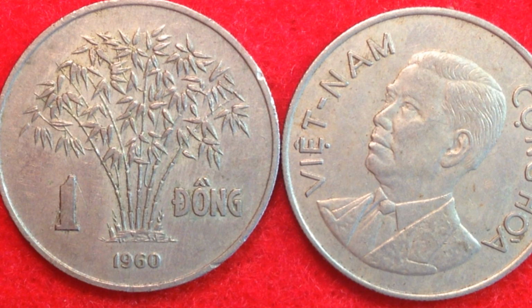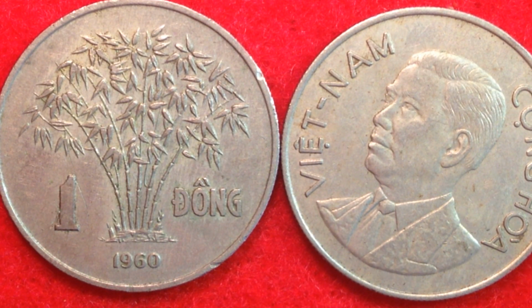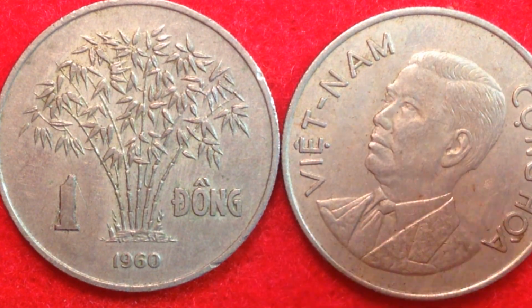Now, as far as the mintages of this coin goes, there are 105 million of them that were made. They all have that 1960 date on them. Interestingly, they only have the 1960 date. They were made in just 1 year. It's not clear if they were made all in 1960 or were just all made with the 1960 date. But we've got this nice South Vietnam coin right here.